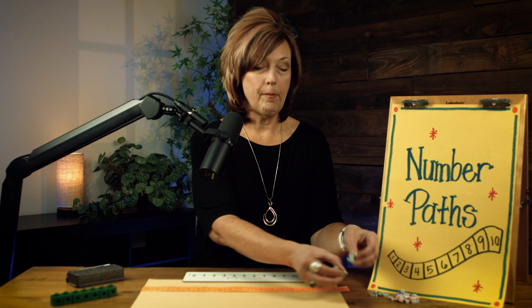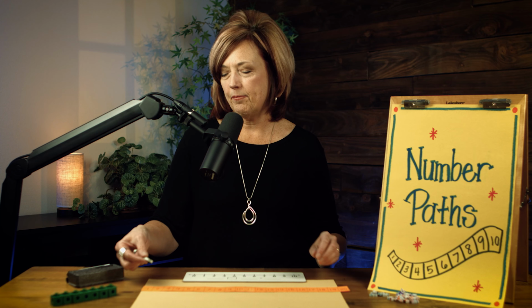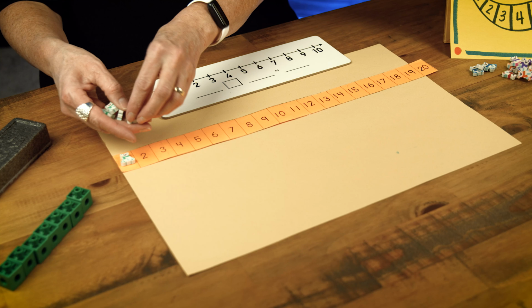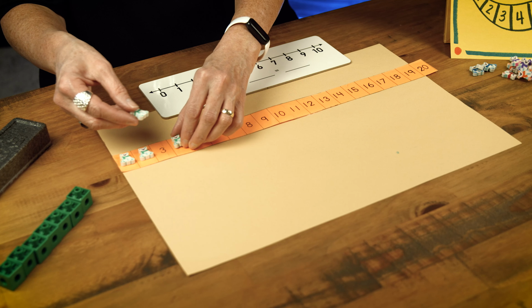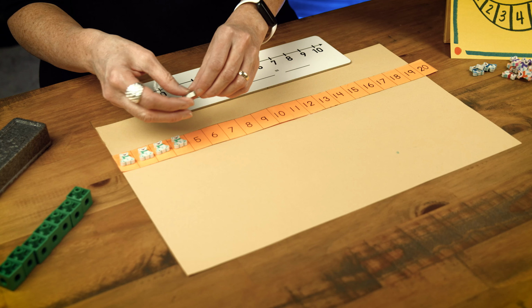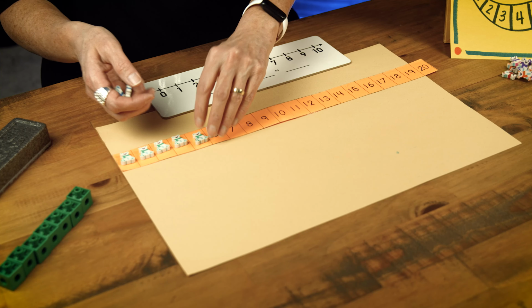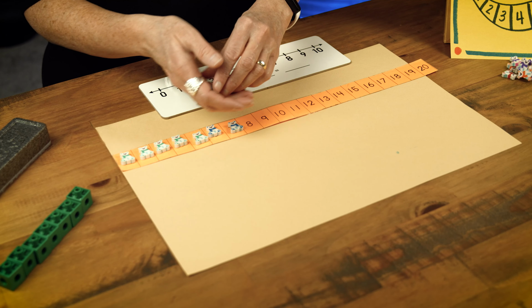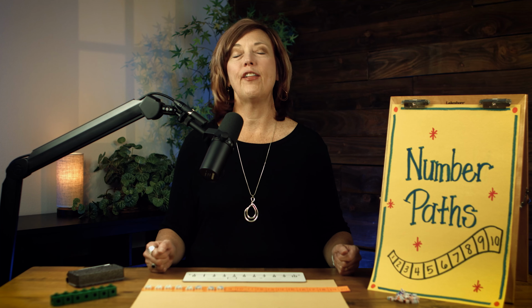Now let's work out a couple of problems using the number path. I got these little polar bear erasers from Amazon. You can use anything to count, but let's use these today. There were 5 polar bears sitting on an iceberg. And then 3 more joined them. Now, how many polar bears are sitting on the iceberg?